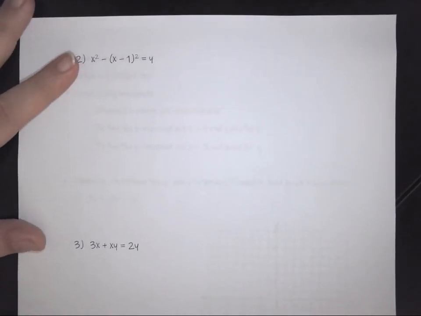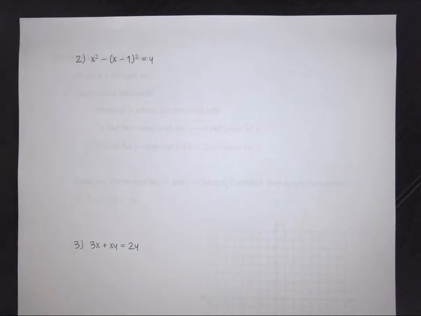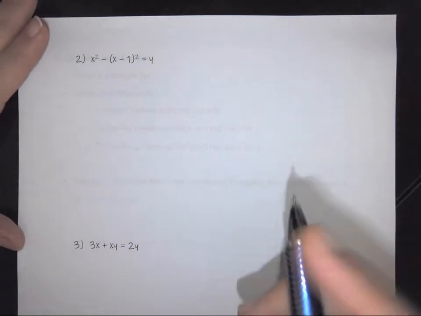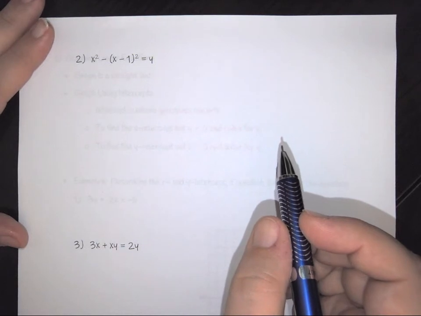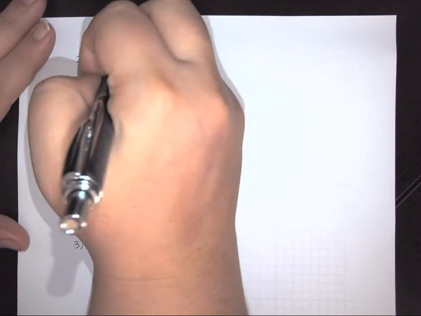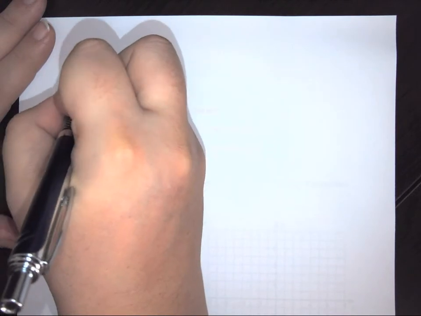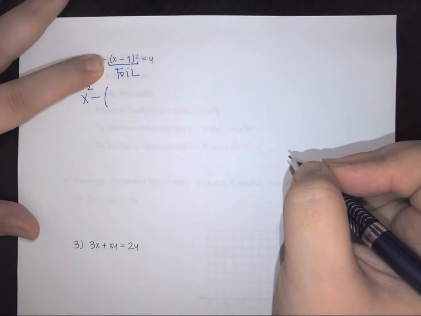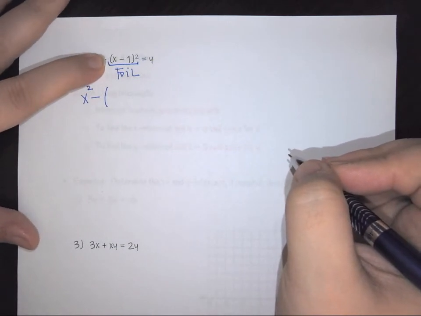Now, the biggest thing that you have to learn about these is you cannot judge an equation by its cover. Meaning, just because you see powers of 2, and we know the definition of linear says power of 1, you cannot rule out that this may simplify down to being a linear equation. So the first thing we have to do is we have to FOIL. So I have this x squared, I still have the minus, so I'm going to open a new parentheses, and I have to do x minus 1 times x minus 1.